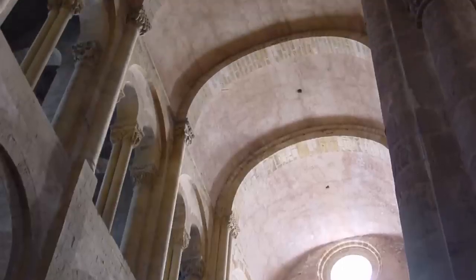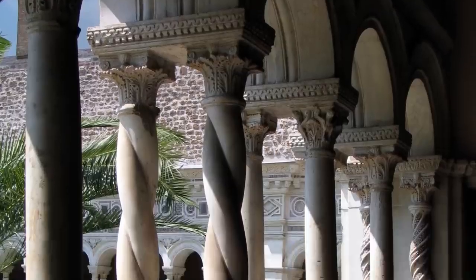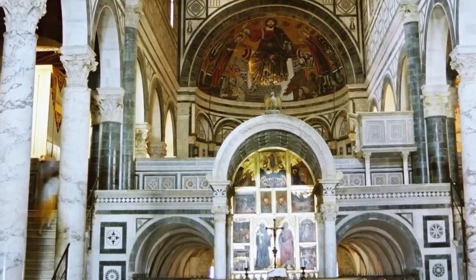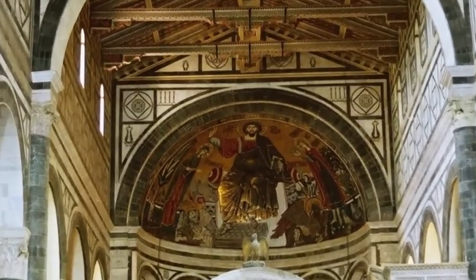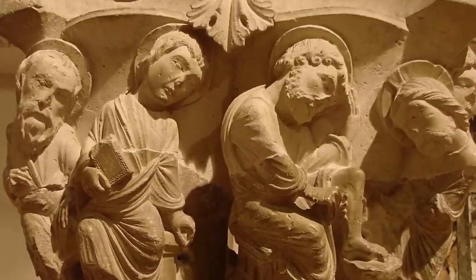Romanesque architecture was characterized by semicircular Roman arches, thick stone walls, and separated spaces according to function. Cathedrals were bigger than ever before and were richly decorated with vibrant paintings and figurative sculptures.